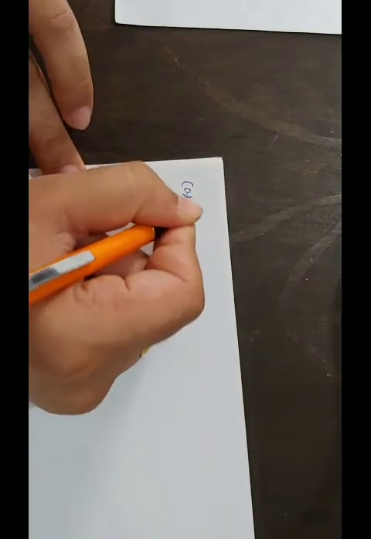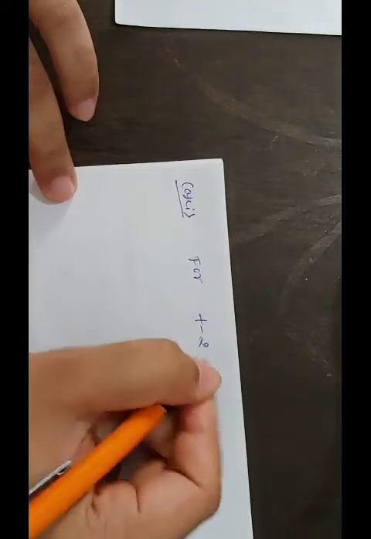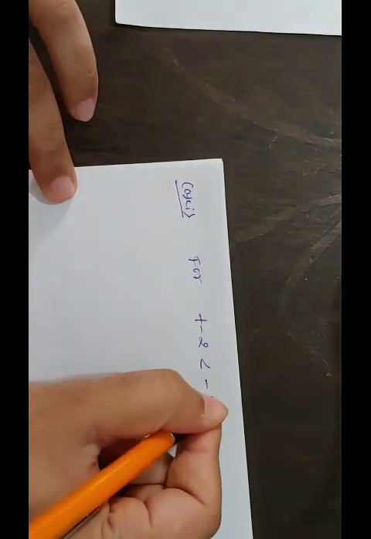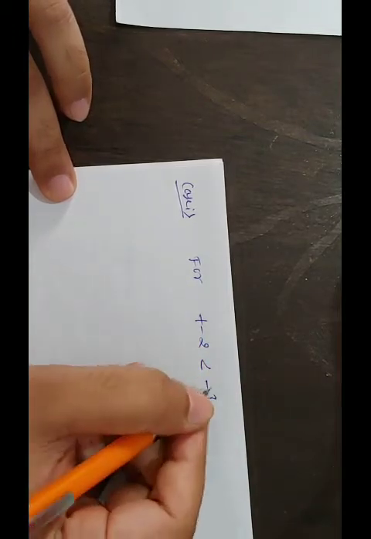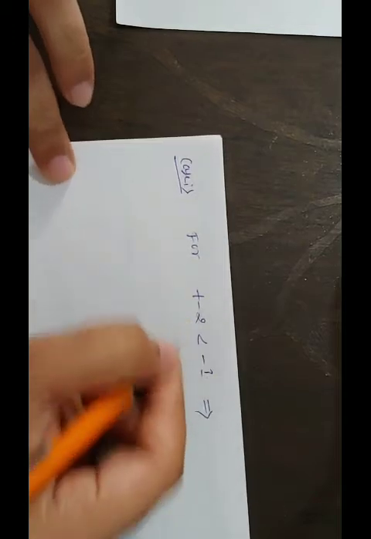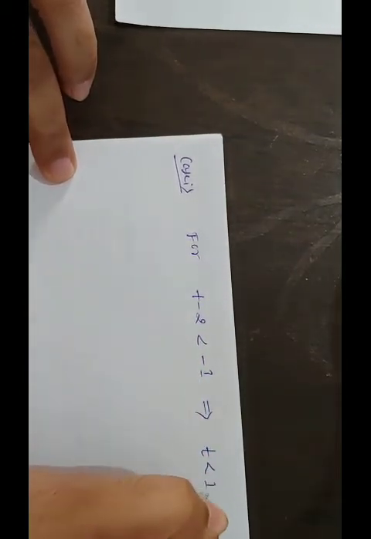Let us write that. Case number 1, for t minus 2 less than minus 1. If I bring this minus 2 to this side, it becomes plus 2, and plus 2 minus 1 is 1. That means t less than 1.